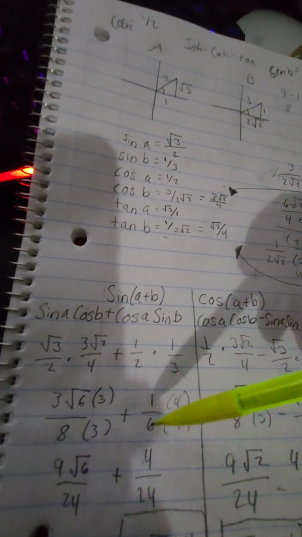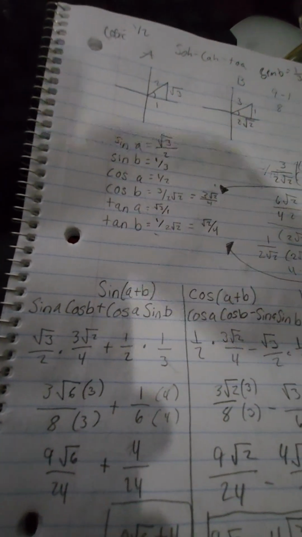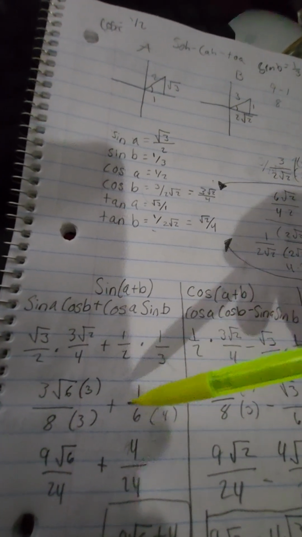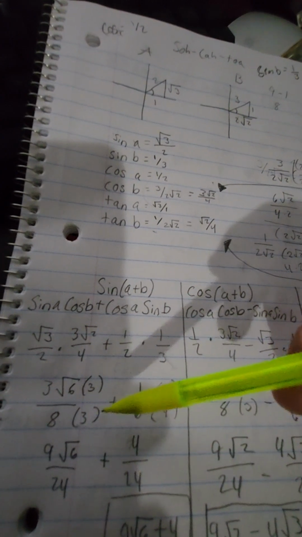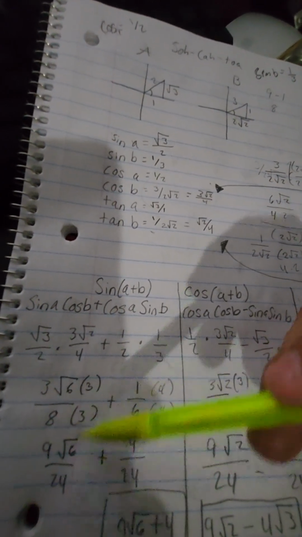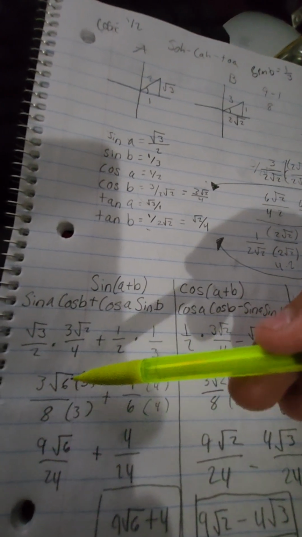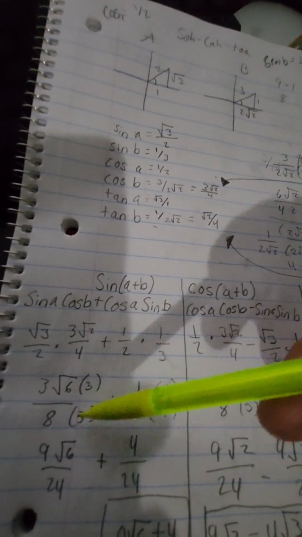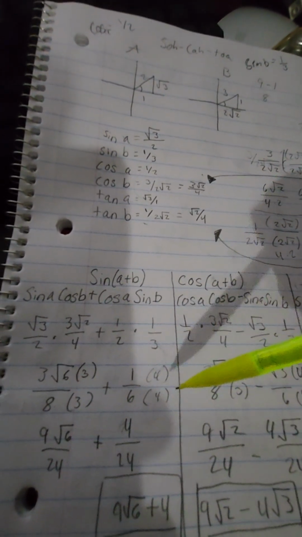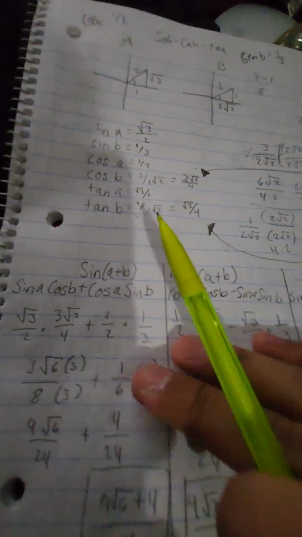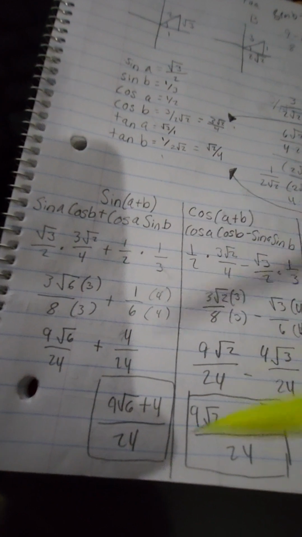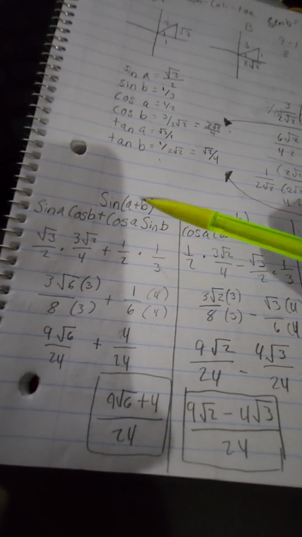And you notice how these don't have the same denominator, so we can't add them together. So I multiplied by 3 on this side and 4 on this side, right? So we could get that equal denominator. 3 times 3 is 9, and then 4 times 1 is 4. But the important part is 8 times 3 is 24, and 6 times 4 is 24. Right, and now that they're equal, we could just add them. 9 square root 6 plus 4 over 24. And you can't simplify this because there's no number that fits all of them. So that's just your answer for sin A plus B.